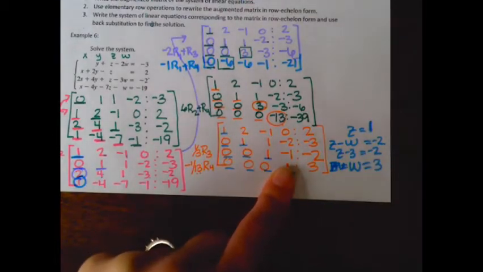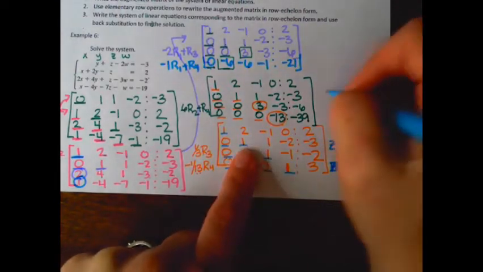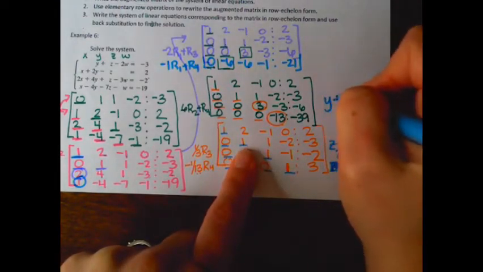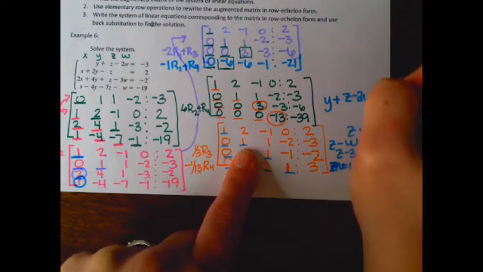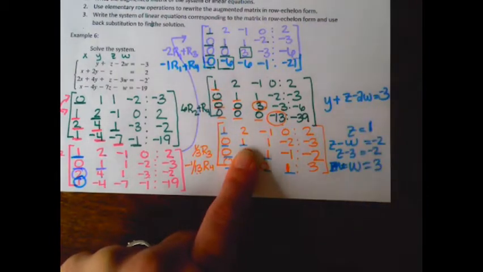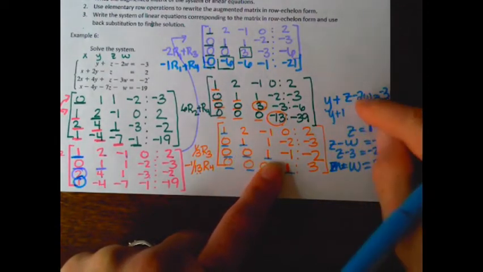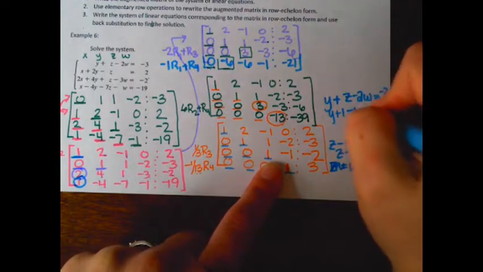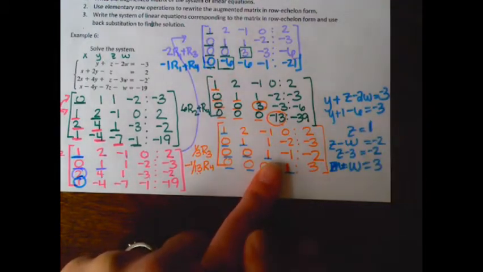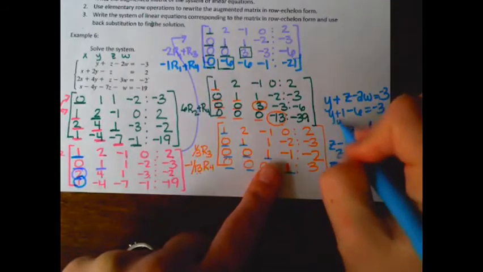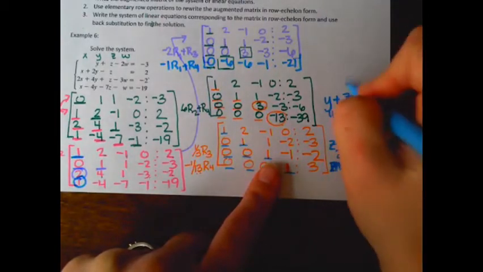1. You guys okay with that? Then the next one says y plus z minus 2w equals -3. Well, we know z is 1, w is 3, so 2 times 3 is 6, so -6 equals -3. So we get y minus 5 equals -3, so y equals 2.